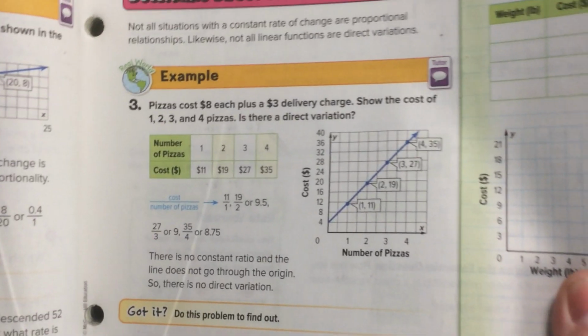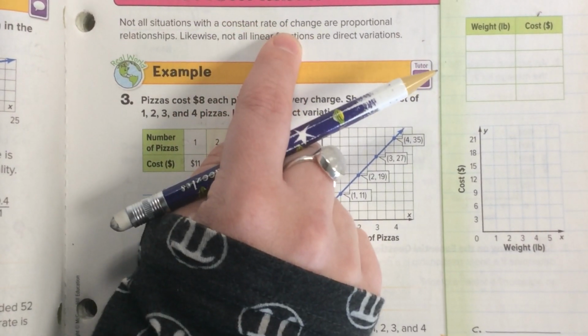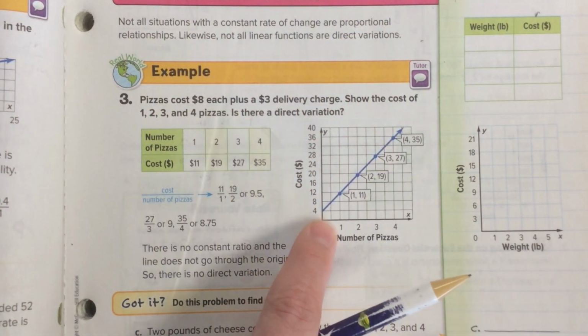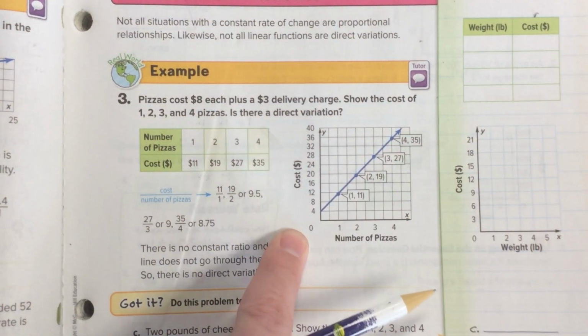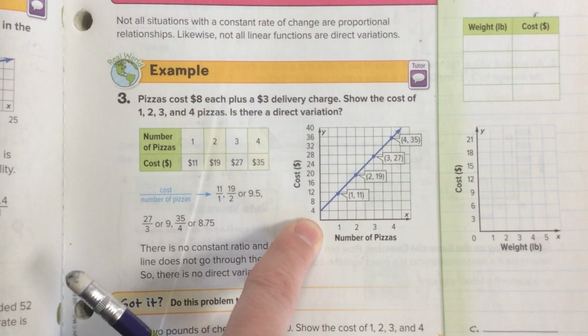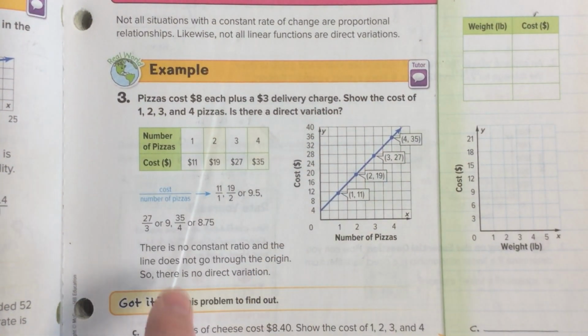Now, like this is saying, not all situations with a constant rate of change are proportional. So you can have straight lines that aren't proportional. To be proportional, they have to go through the point (0, 0). So in this instance, just looking at the graph, we know right away it's not proportional because it doesn't go through 0. Okay, graphing is really the easiest way to see that.